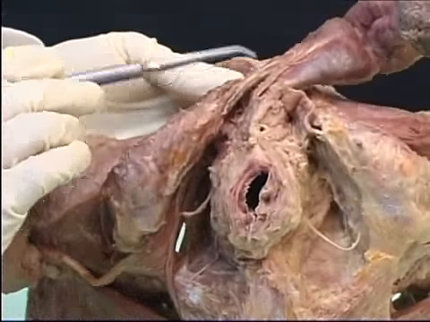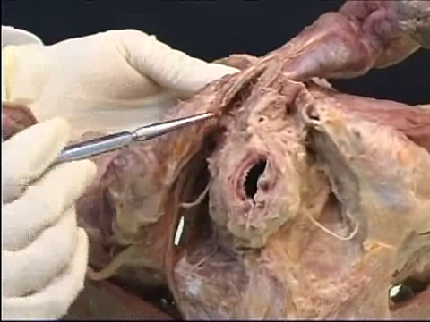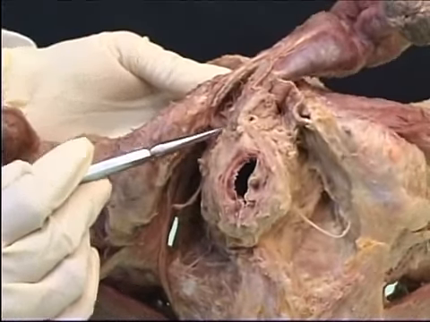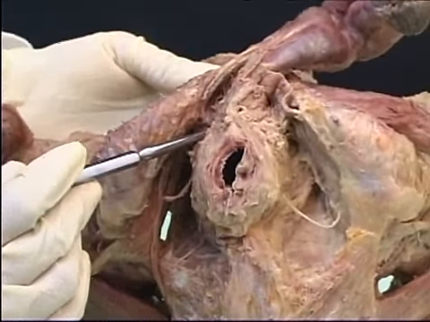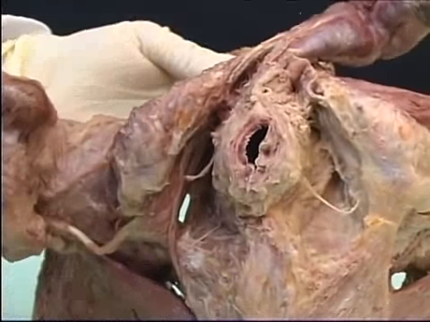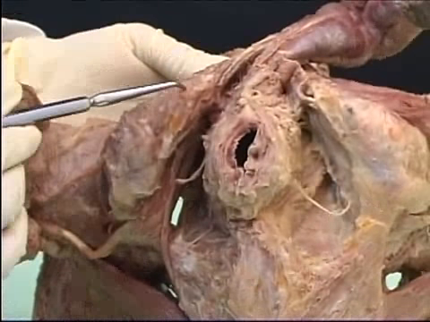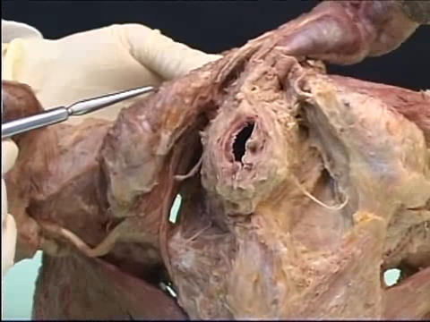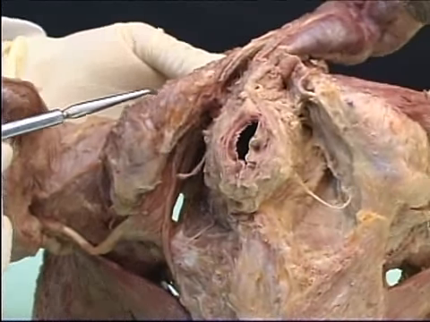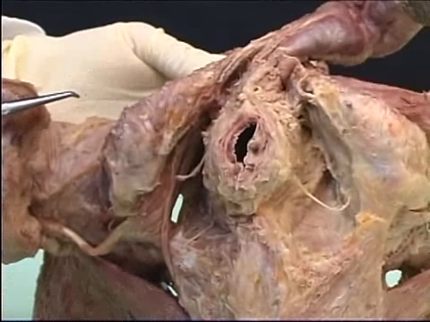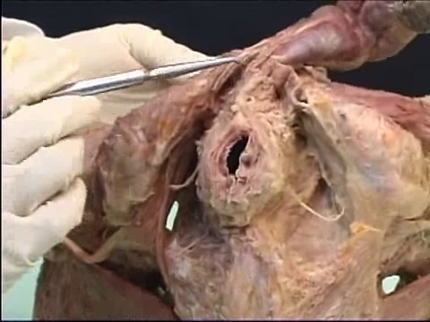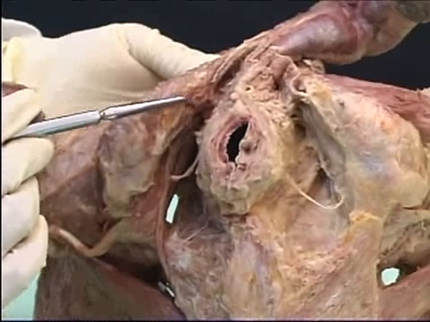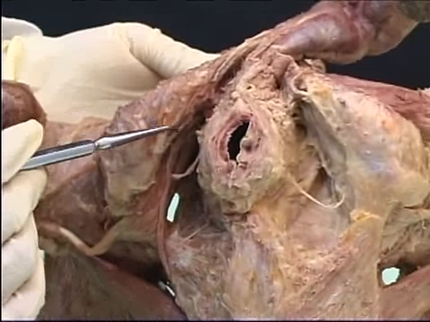The ischiocavernosus, bulbospongiosus, and the superficial transverse perineal muscle are supplied by the perineal branch of the pudendal nerve. The blood supply of these muscles is the perineal branch of the internal pudendal artery, and the veins which are draining this area are the perineal veins which drain into the internal pudendal vein.